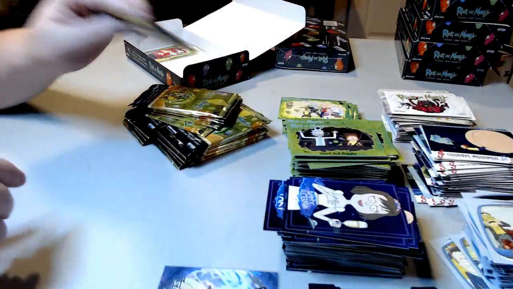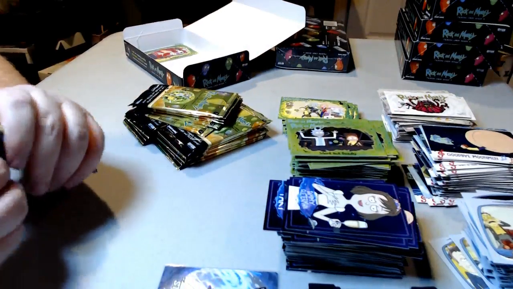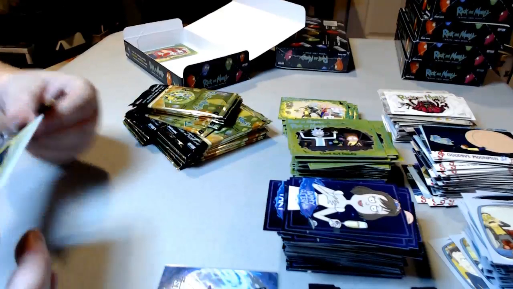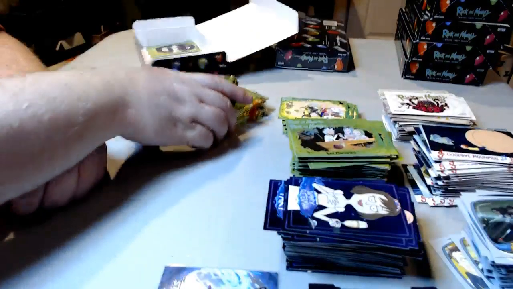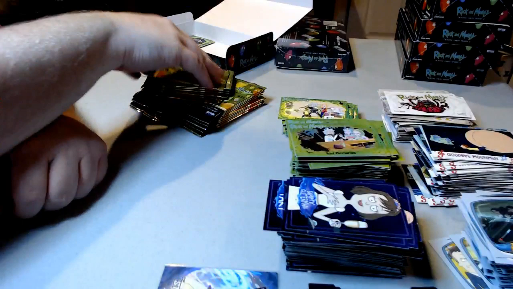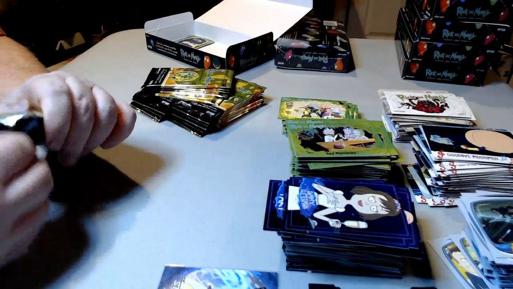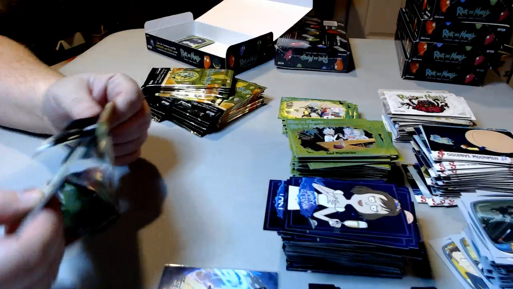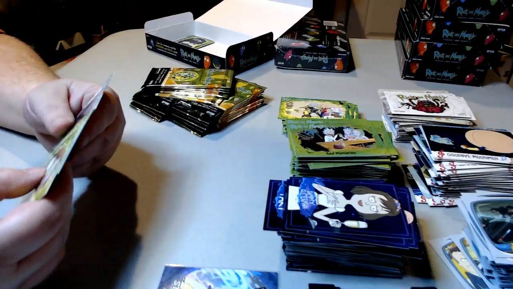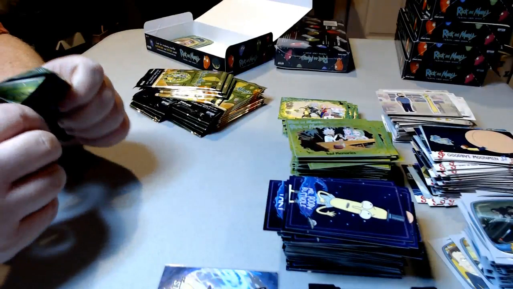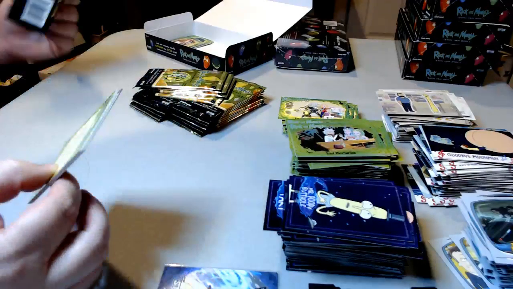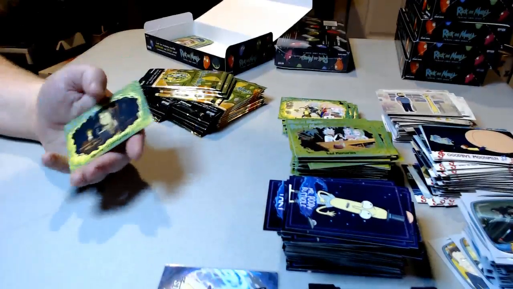Now, believe me, I'm hoping as much as all of you are. Because between season 1 and season 2, I've opened up 12 cases now, and I have not pulled a Justin Roiland. Nope. I mean, plenty of nice sketches.